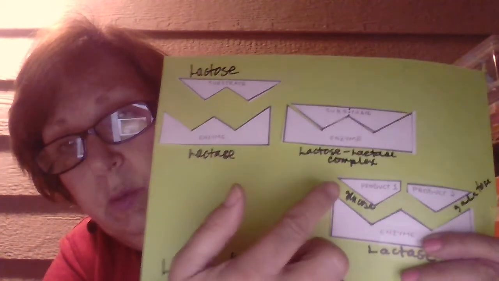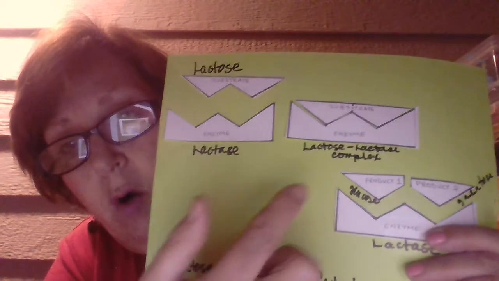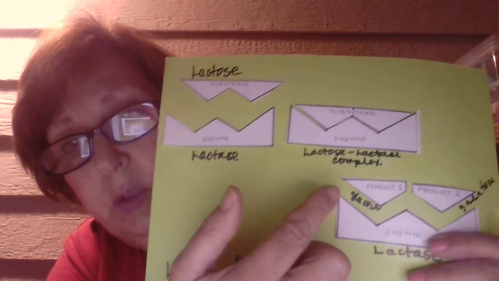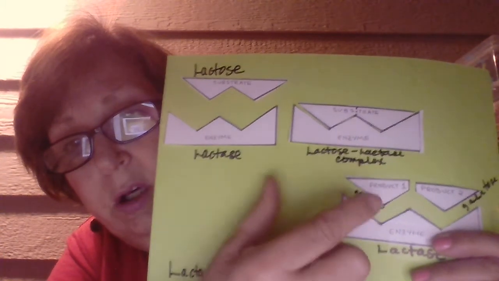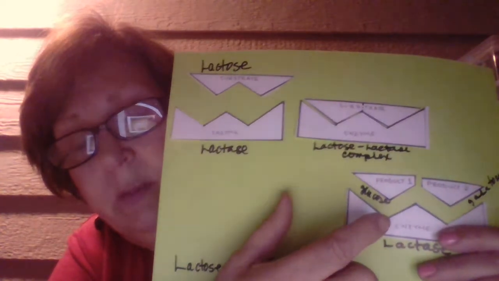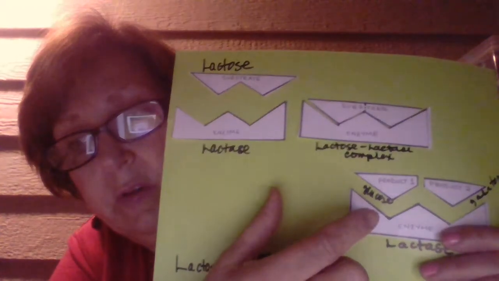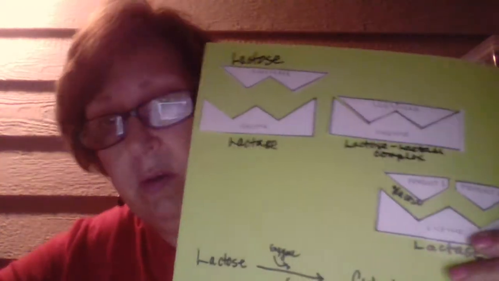Okay, also what I did was I showed that now it is leaving the enzyme because we don't need it anymore. Our products have been broken up. And it doesn't matter which one you label here, because one's going to be glucose, one's going to be galactose. Okay, so what I needed to do here that I didn't is I needed to draw some arrows to show which way this reaction is going.